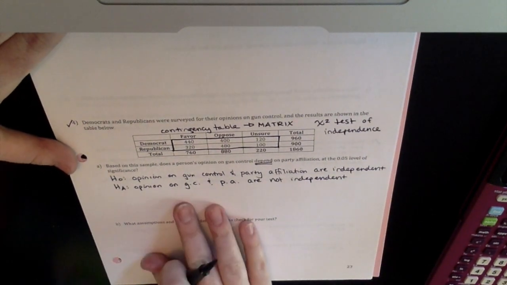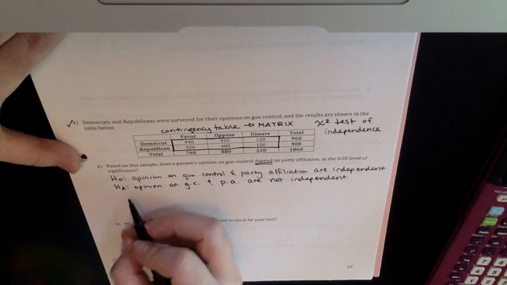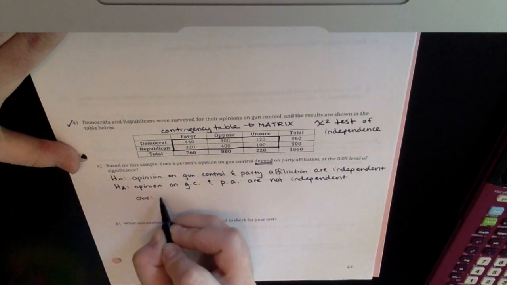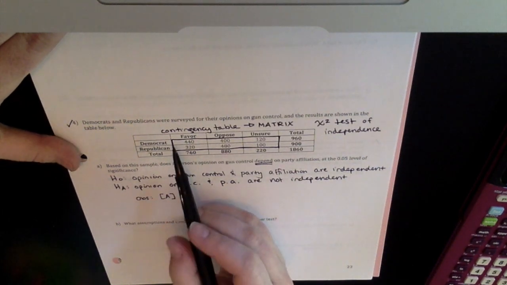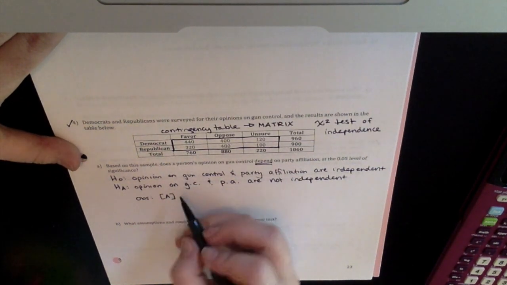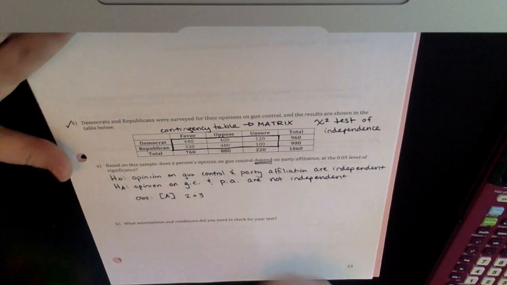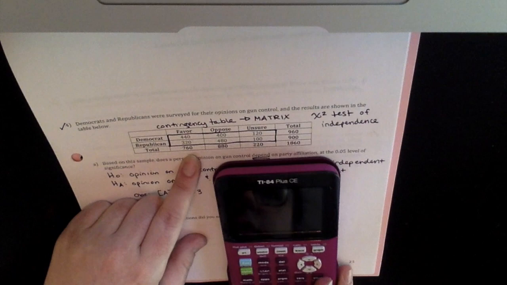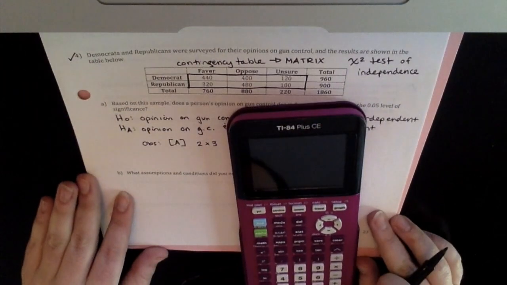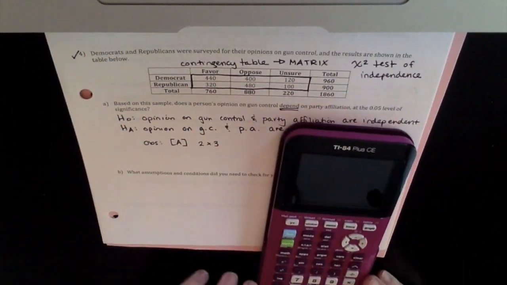So this is going to be a chi-squared test of independence, which means we want to put the observed data into matrix A. And we have to check how many rows and columns there are. There are 2 rows and there are 3 columns. So we're going to make a 2x3 matrix out of this information. I'm going to remind you guys how to do that. So I'm going to scoot this up so we can all see the calculator.